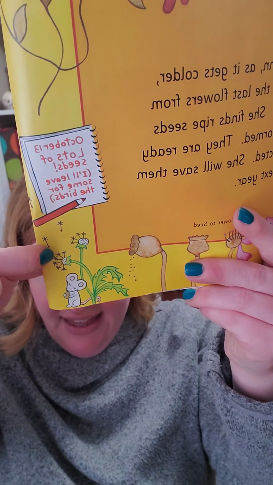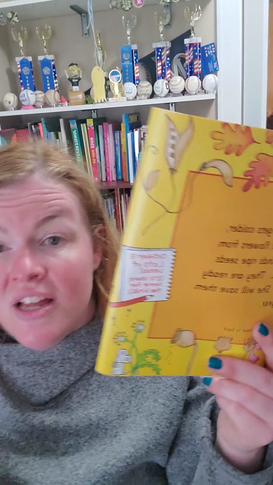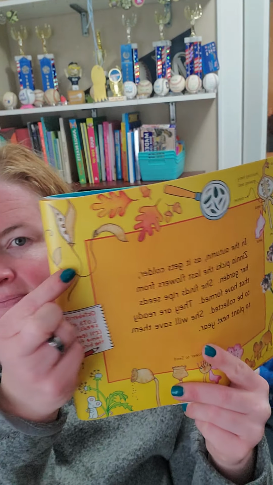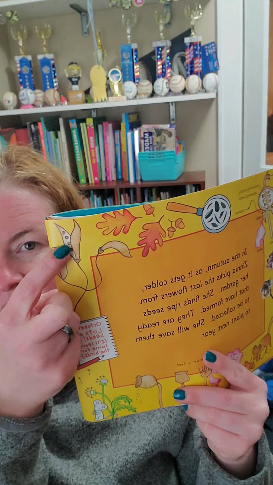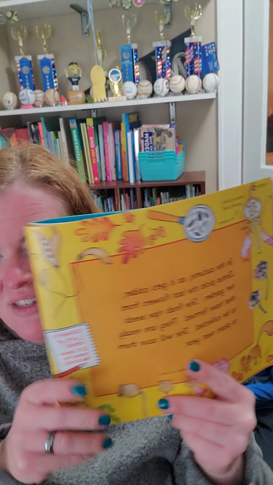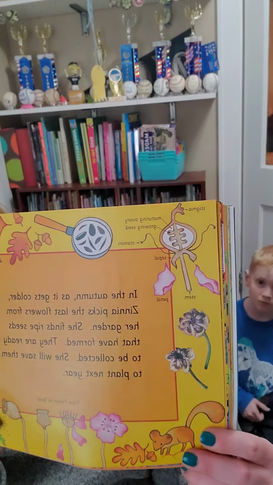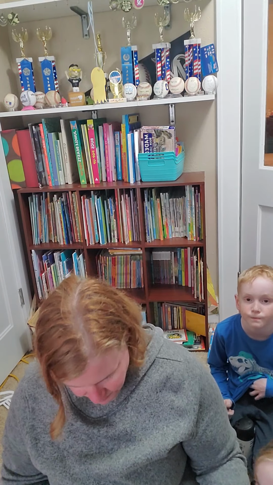Here's a dandelion. These itty bitty little things that fly off of the dandelion, when you hold it and you blow and they all fly all over, those are the seeds for that plant. The seeds for this plant are in like a little pod. You crack them open and there's little seed pods inside. Each plant has its own little different type of seed.